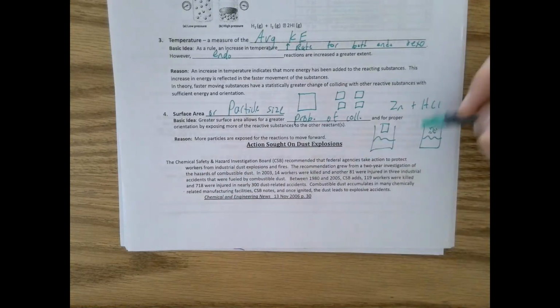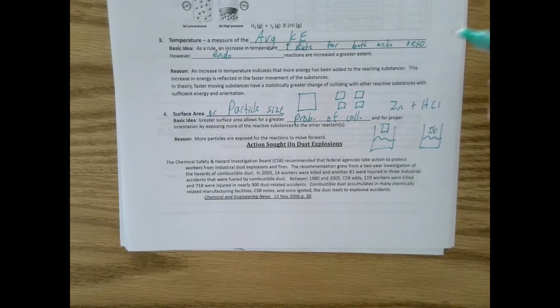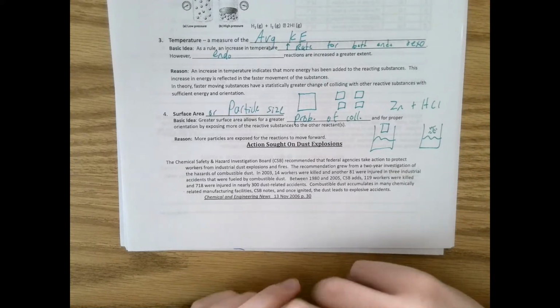So which one of these is going to react faster? The crushed up one, the powder. It has a greater surface area. But assuming there's enough hydrochloric acid, will they both eventually react? Yes. So this has nothing to do with the outcome of the reaction. It has to do with the speed of the reaction. Same thing with dissolving. We talked about the giant crystal of salt versus the salt powder. In equal amounts, if it's soluble, they'll both dissolve, but they dissolve at different rates. So we're talking about how quickly it happens, not if it happens or not.